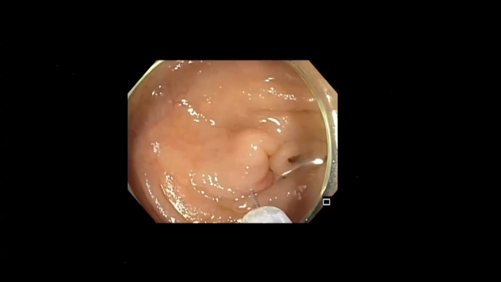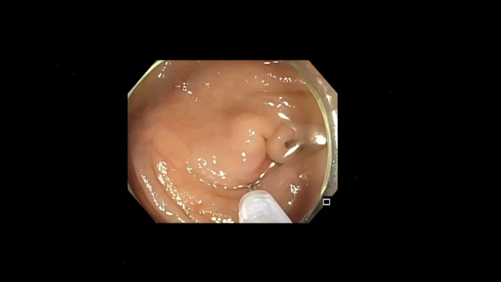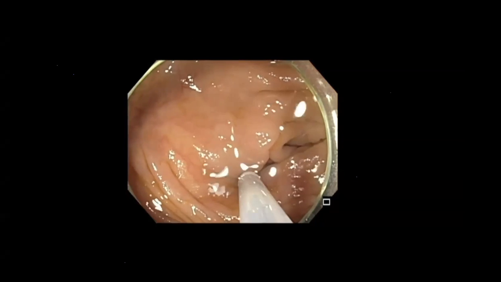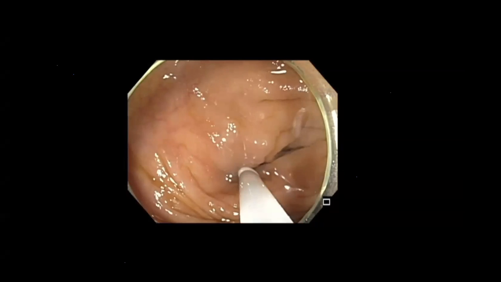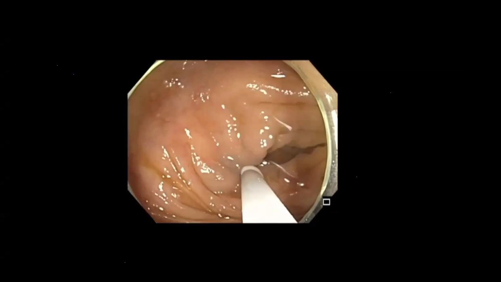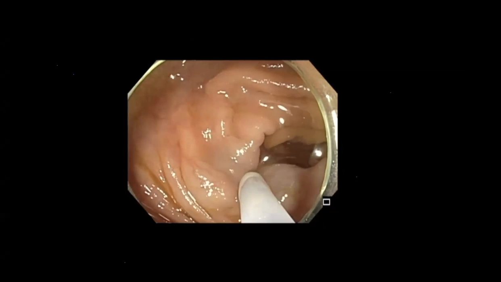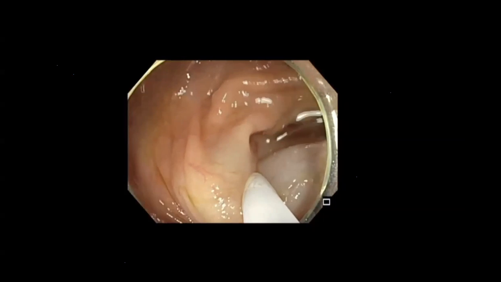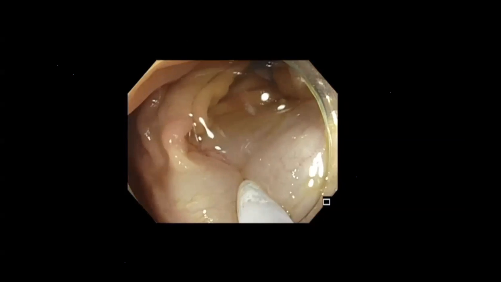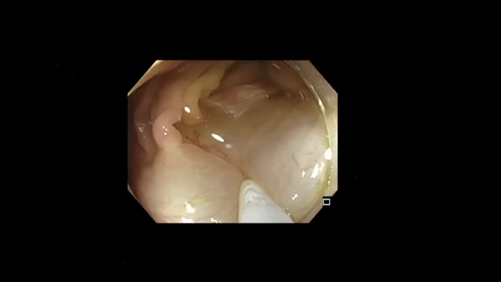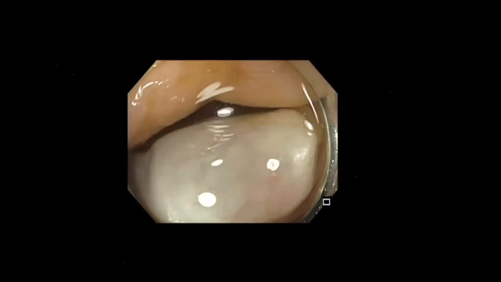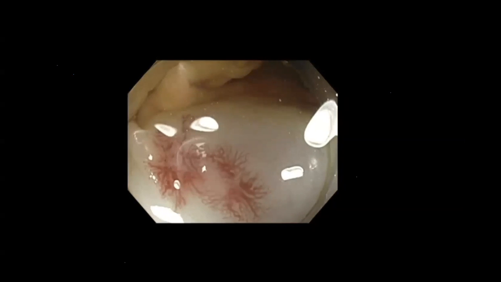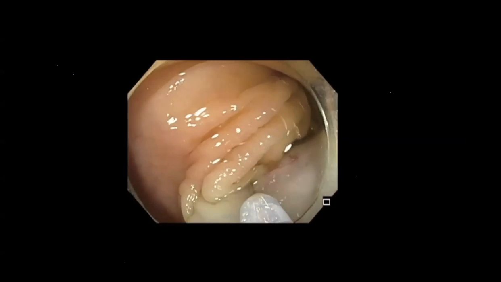So we decided to inject, and based on some of the literature, I use saline with a little bit of epinephrine. The dilution is about 1 in 100,000. And one thing I want to share with you is this was not an easy colonoscopy. I had to struggle because of her scoliosis, and the colon was not easy to reach to the cecum. And I thought that, okay, I need to take every precaution in her case.